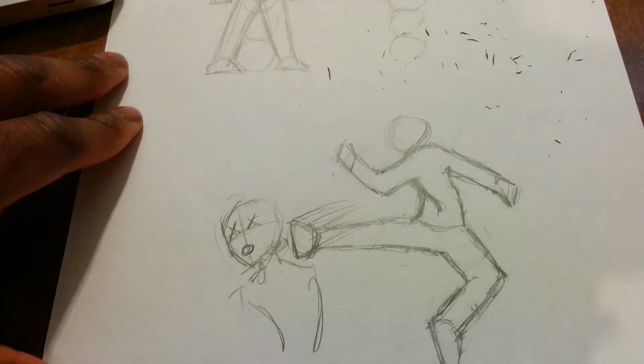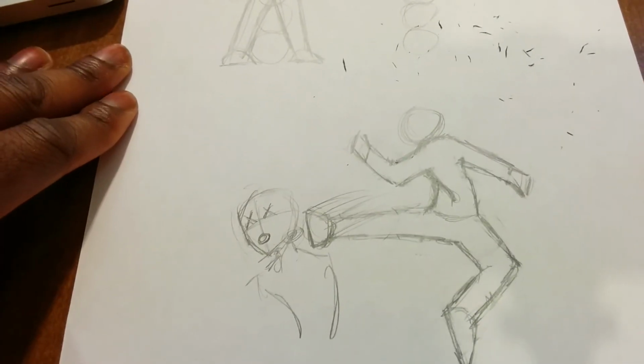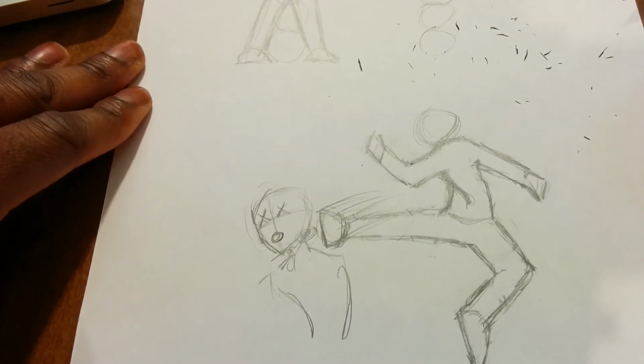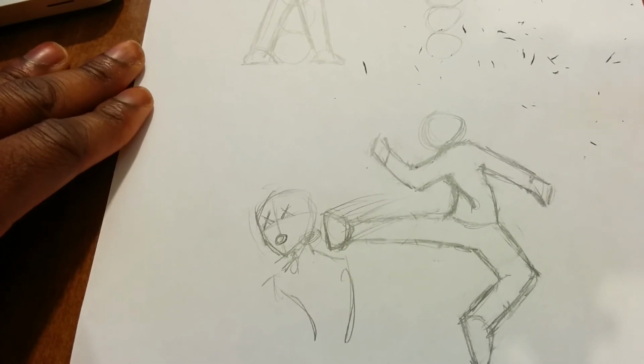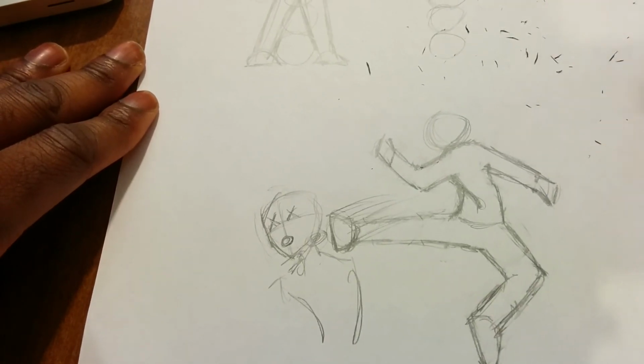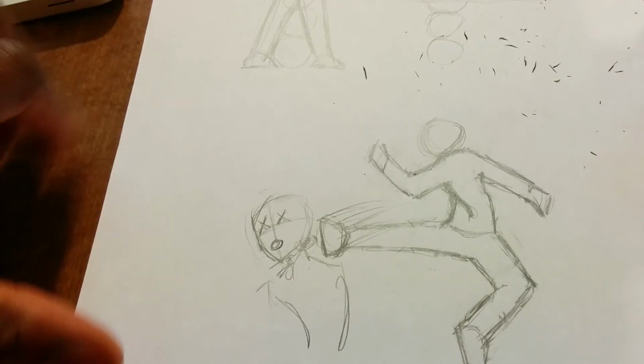But there you go. That's my tutorial for drawing and keeping consistent character heights according to the character head ratio format or way of drawing.